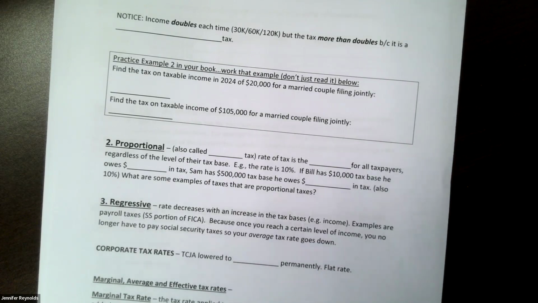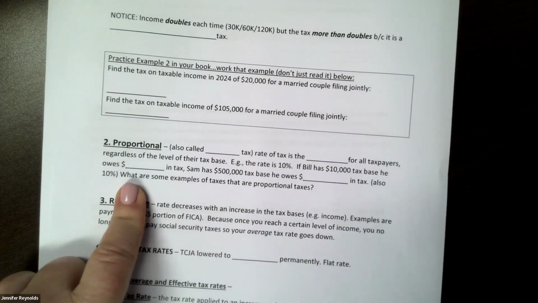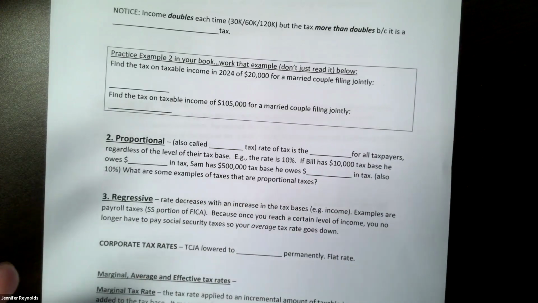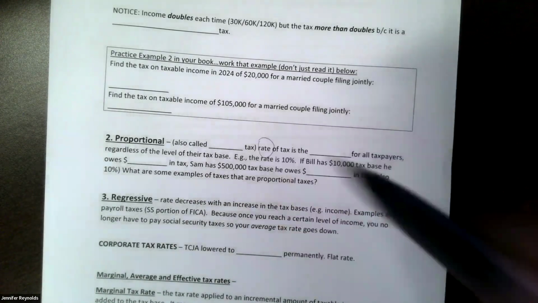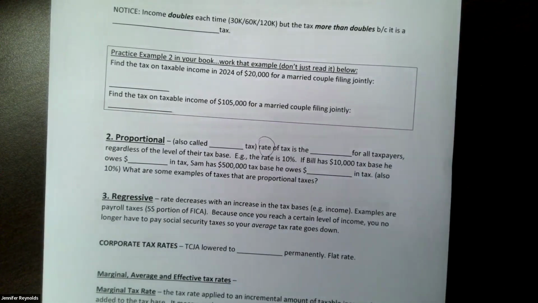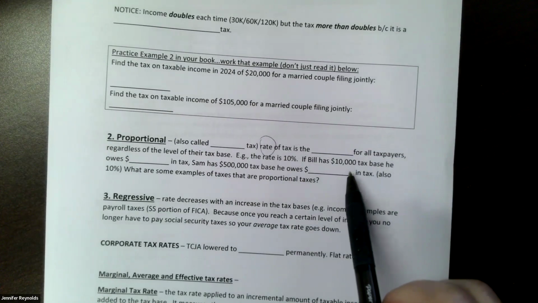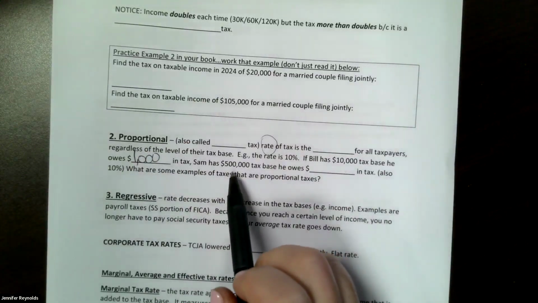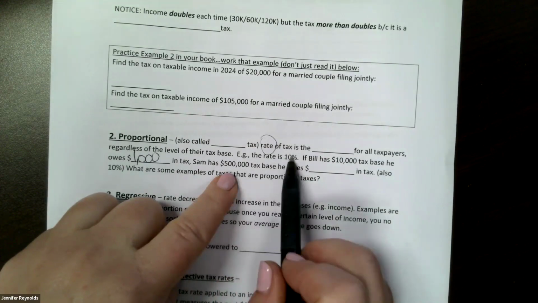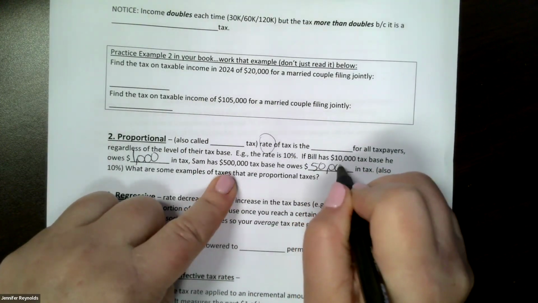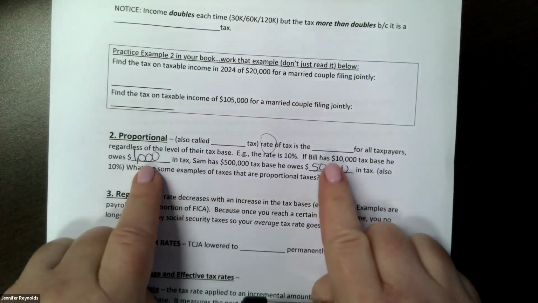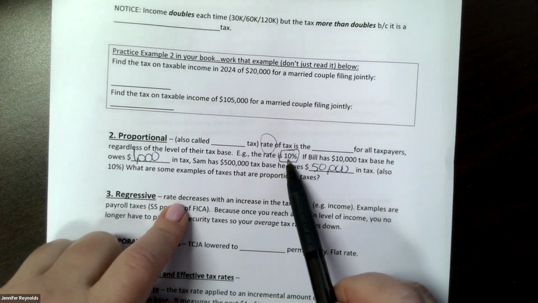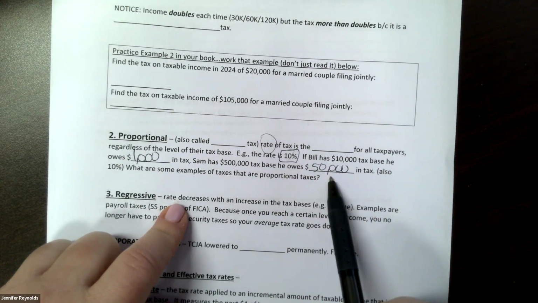A lot of taxes go based on a proportional method, and you can read about this in the book. But that means, like I just mentioned before with the sales tax, while the absolute dollar amount of the tax might go up, the rate itself stays the same. So in this example, what do we have? Bill has a $10,000 tax base, and if it's a 10% tax rate, he would owe $1,000 in tax. Well, if he has a $500,000 tax base, but still a 10% tax, he'd owe $50,000. So look, yeah, the absolute dollar amount that we owe went up, but the rate is still 10% no matter what your tax base is. So it's proportionate to the tax base in that example.